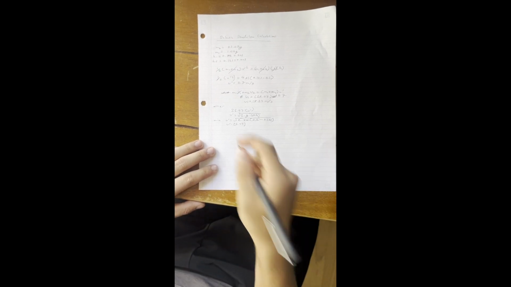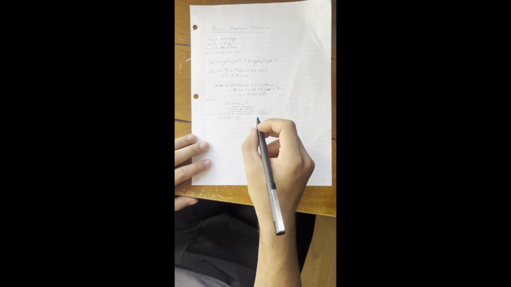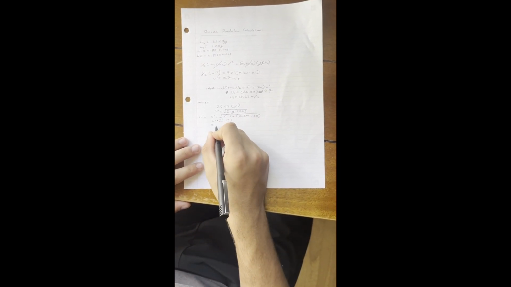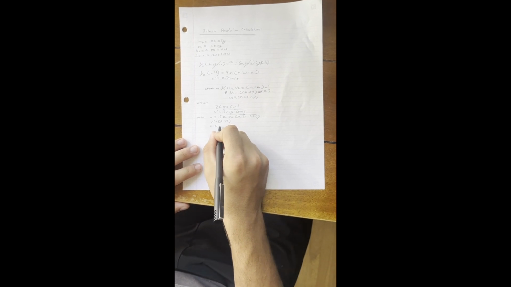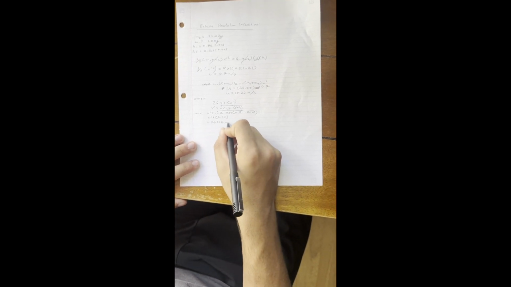we get our final minimum value to equal 14.056 meters per second.